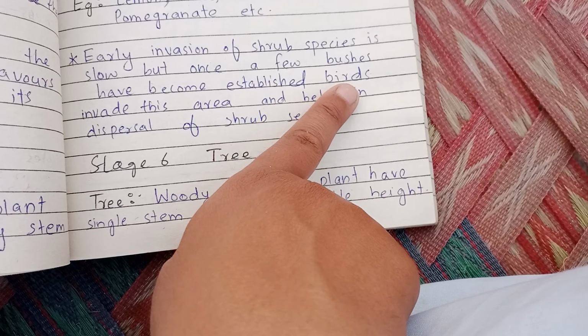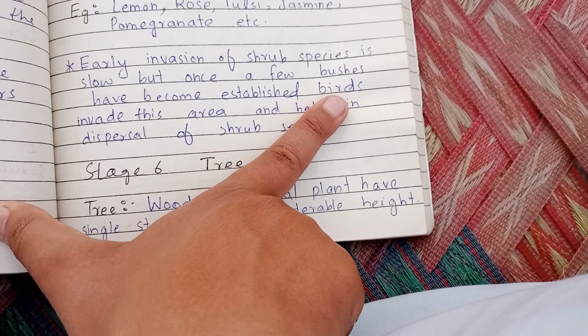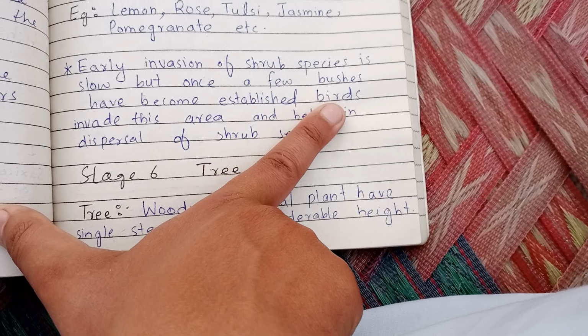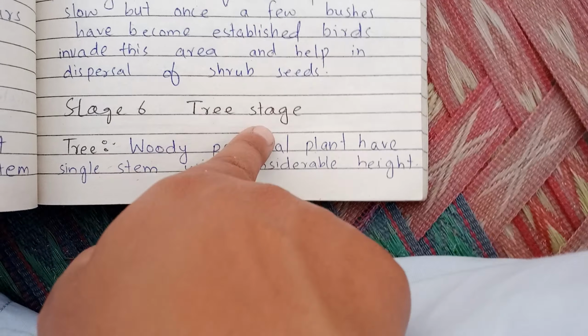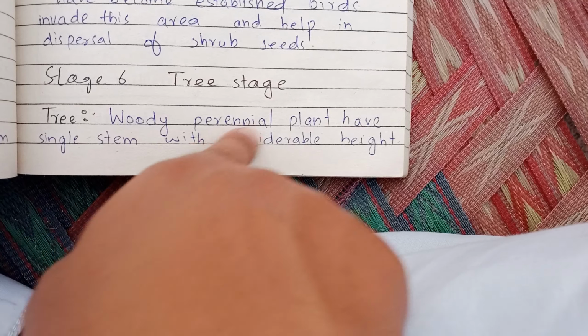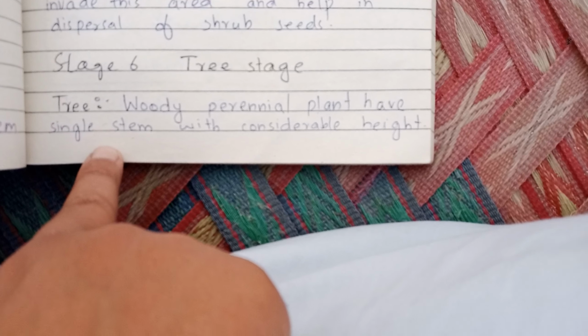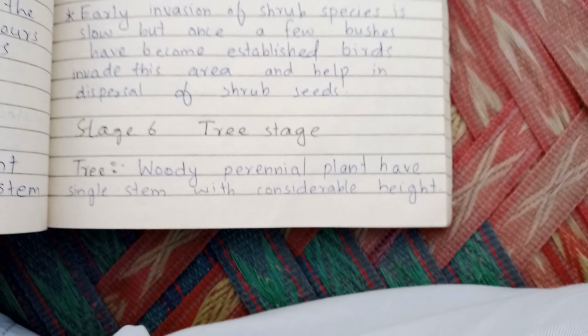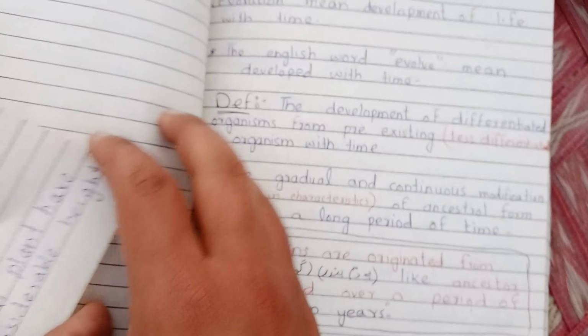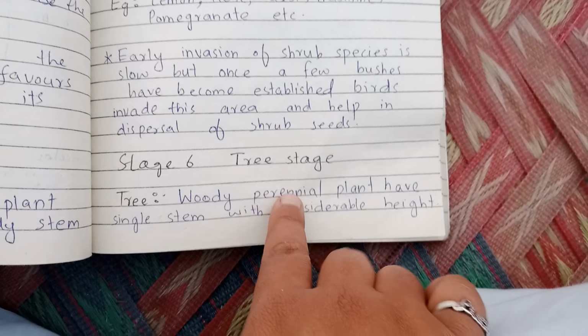I will upload a video on the different types of seed dispersal later. The next one is stage 6, the tree stage. What is a tree? A woody perennial plant with a single stem of considerable height is known as a tree.